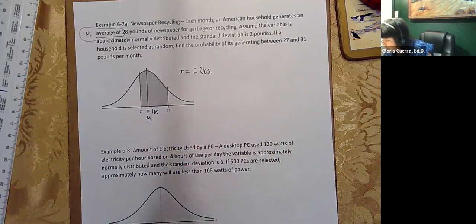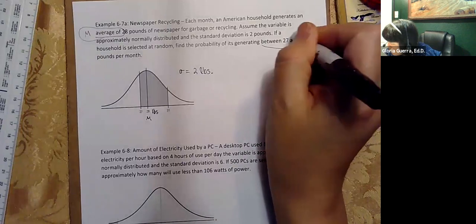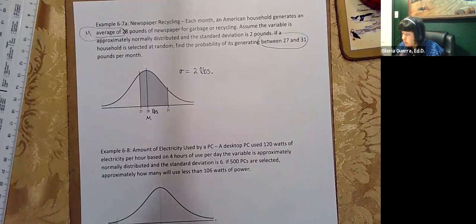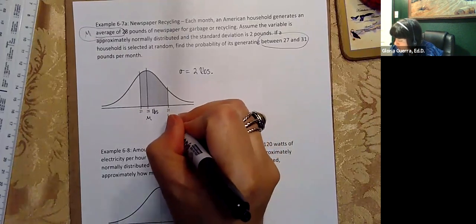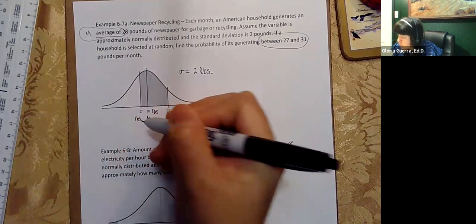If a household is selected at random, find the probability of it generating between, here's a keyword, between 27 and 31 pounds per month. Okay, so good. They're all in pounds. So that's good.